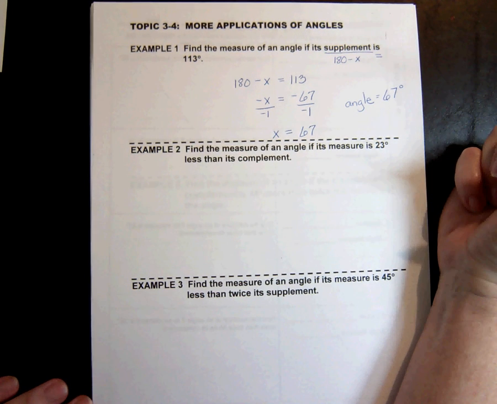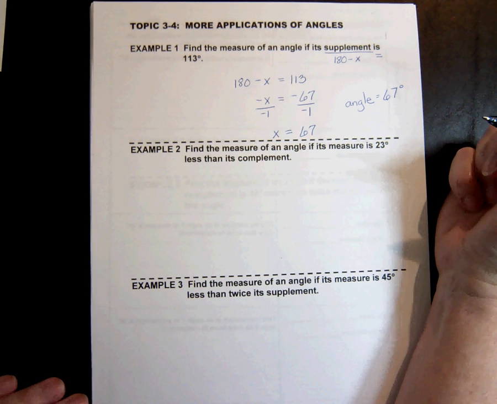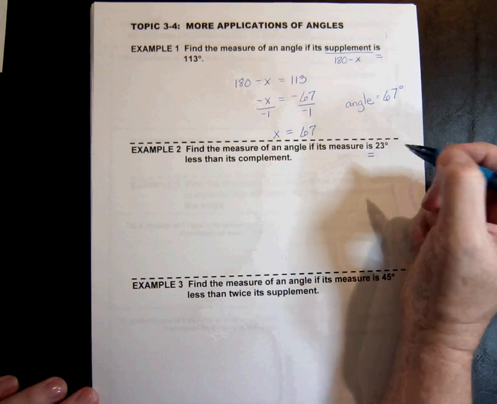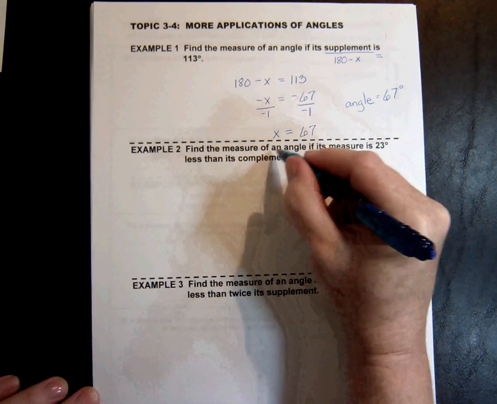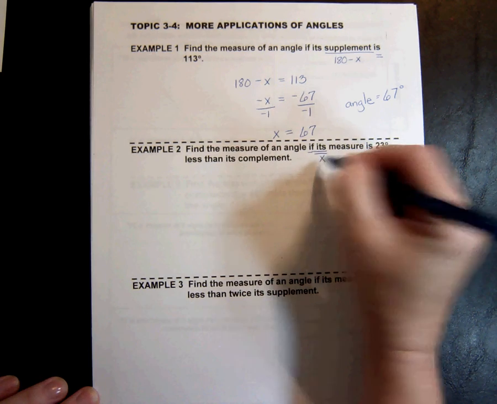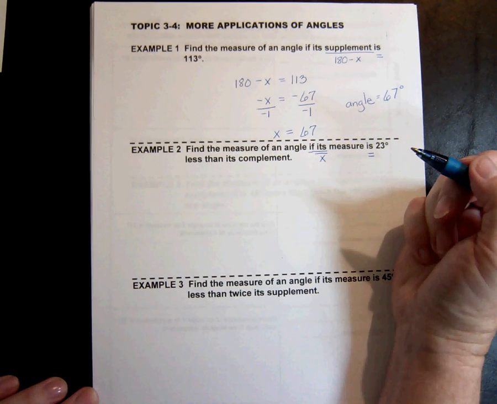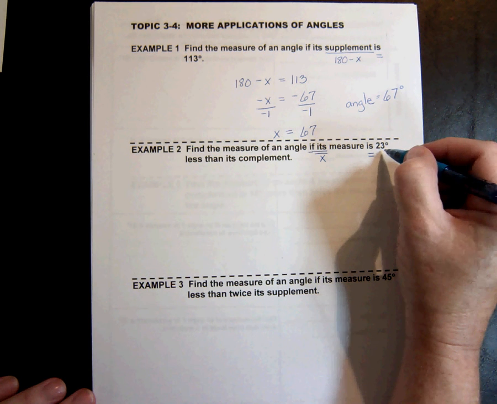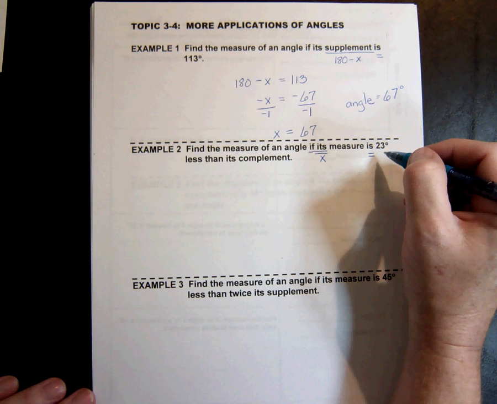Example 2: find the measure of an angle if its measure is equal to 23 degrees less than its complement. The angle itself would be your x.